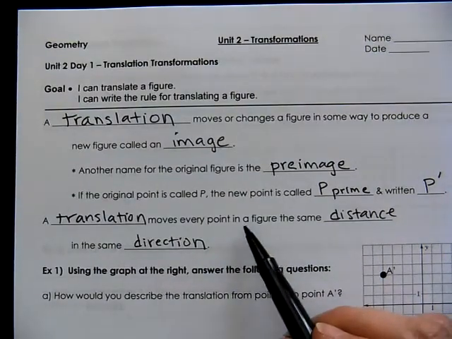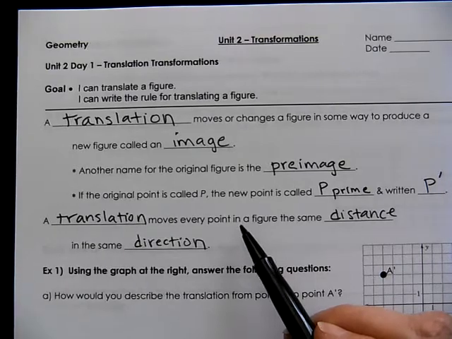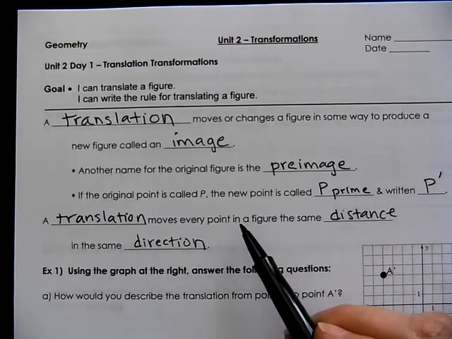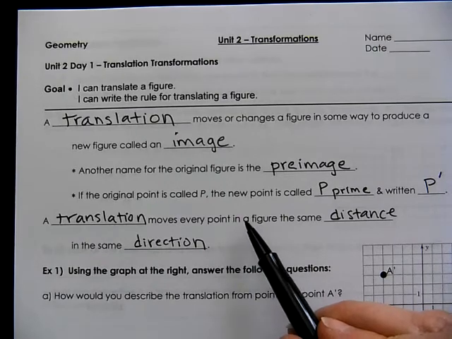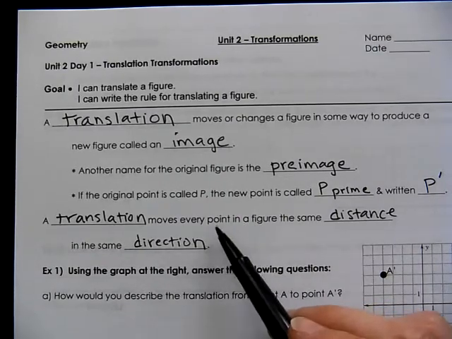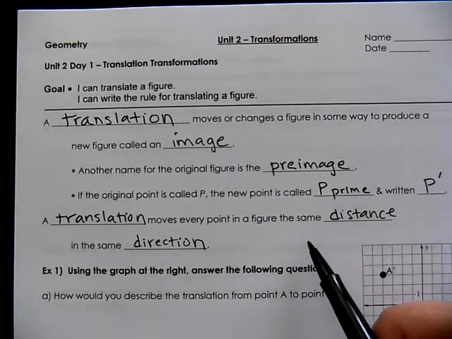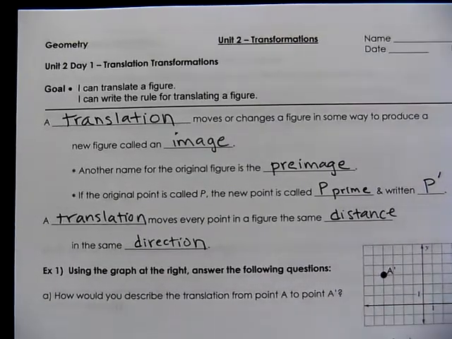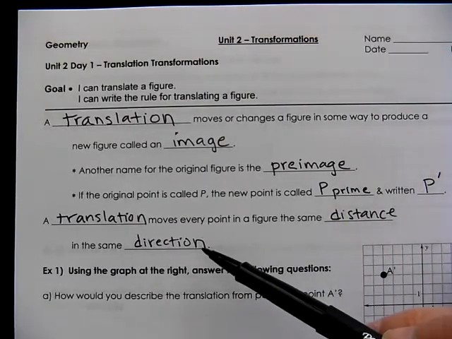So if you think of an object like a triangle, it's made up of three sides, three segments. Well, each of those segments are made up of lots and lots of connected points, an infinite number of points. So every point is moved the same way, and that means every side is moved. That means the whole triangle is moved in that same way. So same distance in same direction.